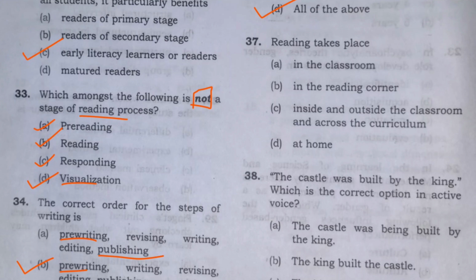Let's go to question number 37 now. Reading takes place where? In the classroom, in the reading corner, inside and outside the classroom and across the curriculum, or at home. Of course we do reading at home, of course we do reading in the classroom, in the corner. So the correct answer of course is option C, because we read inside and outside the classroom, right? Inside the classroom when the teachers are taking class, and at home when we go home and study, right?